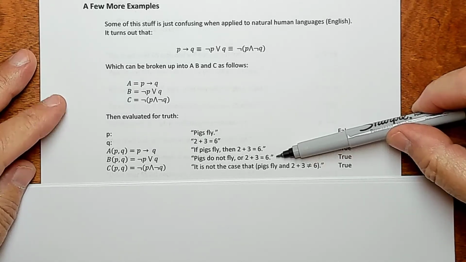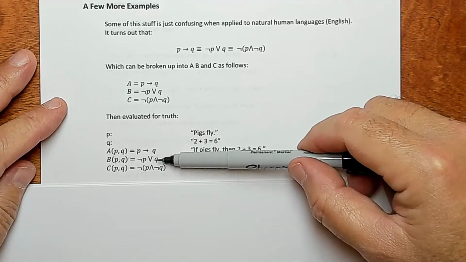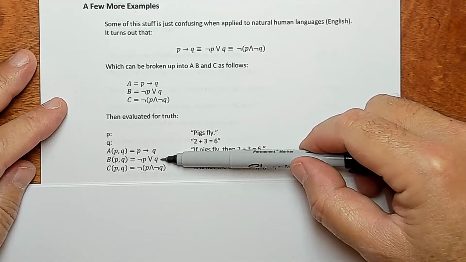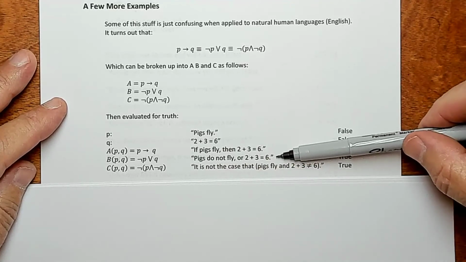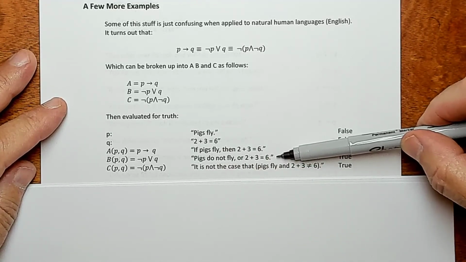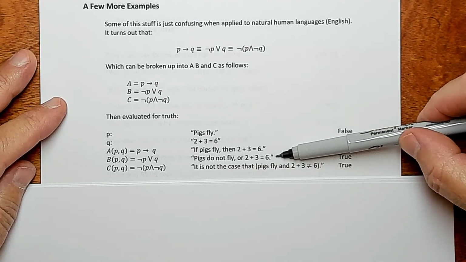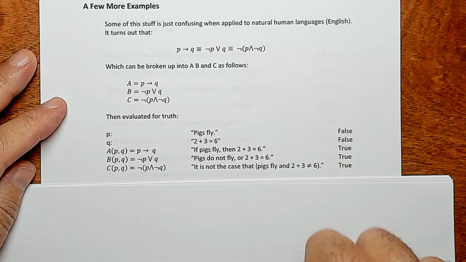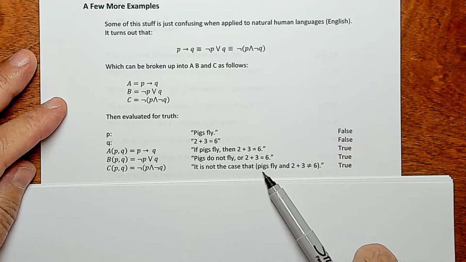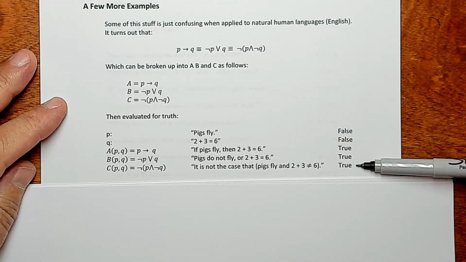Or, since we've already established that these are logically equivalent, you could also state compound proposition B in English as something like, "Pigs do not fly, or 2 plus 3 equals 6." Now, that's true, but does that make sense? It's harder to make sense out of that English-wise. And then the last one: it is not the case that pigs fly and 2 plus 3 equals 6. Maybe that makes a little more sense, and you could agree that's true.